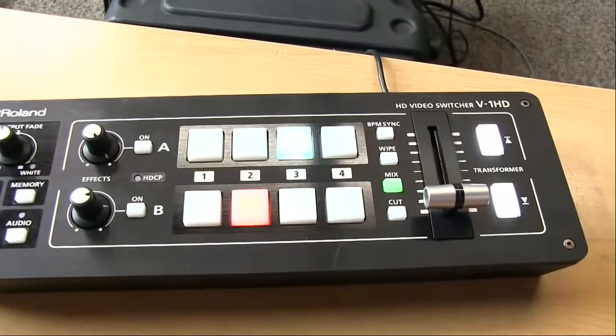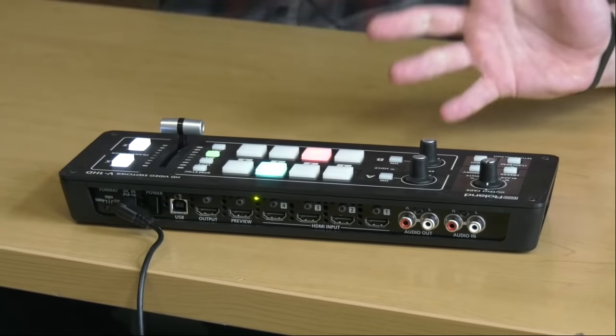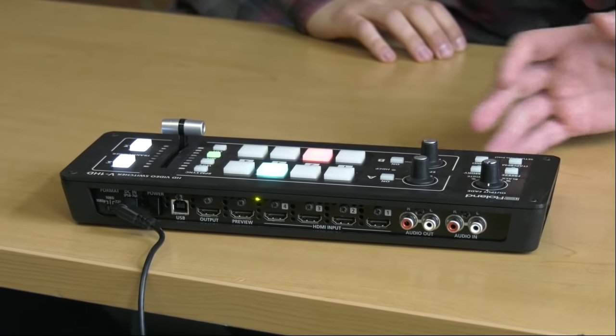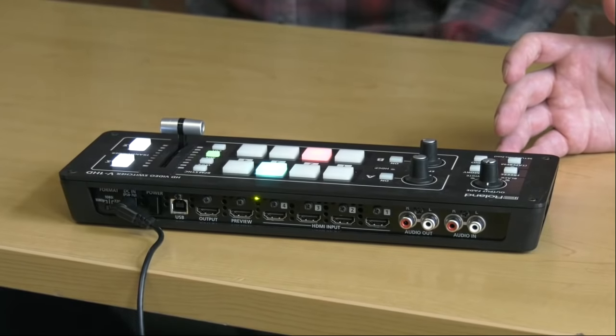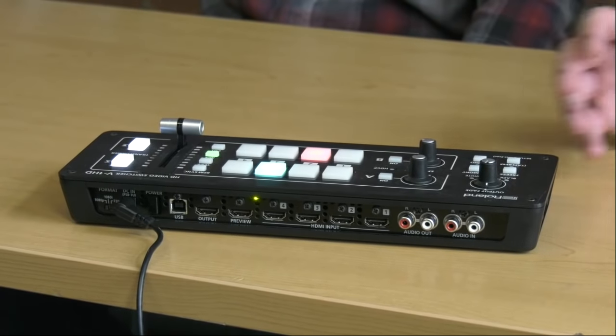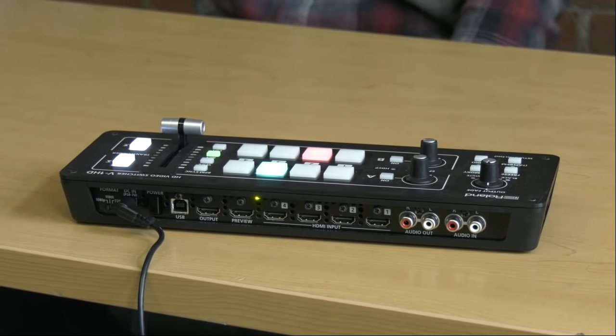And you can see on the back there's the 4 HDMI inputs, there's RCA, so you can connect separate audio, there's a preview output, and there's a program output. So it has all the essentials you need for a video switcher, and if it's your first time using a video switcher, this might be a great way to learn. So that's the starter kit, I would say. The live production starter kit.